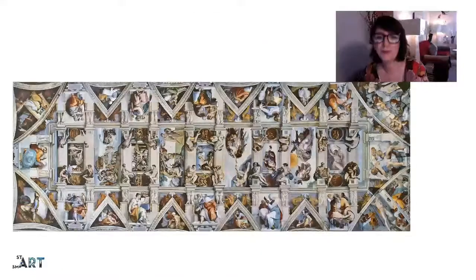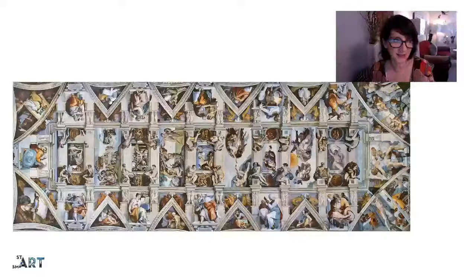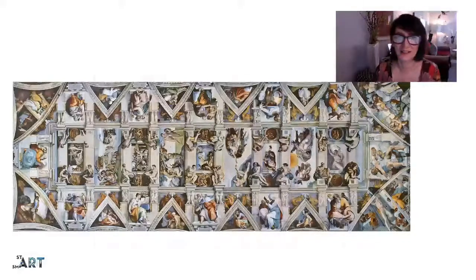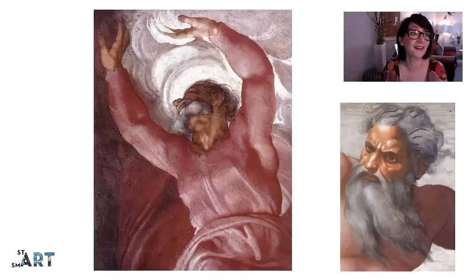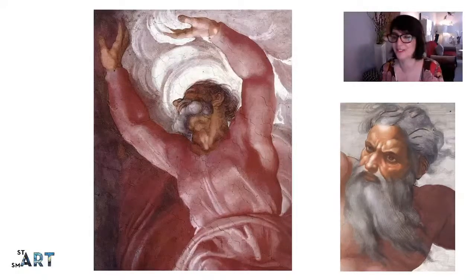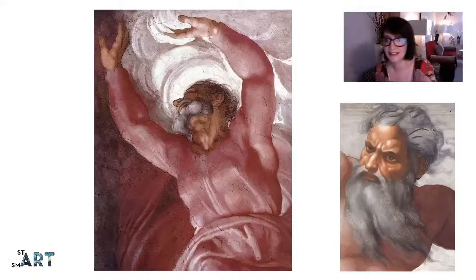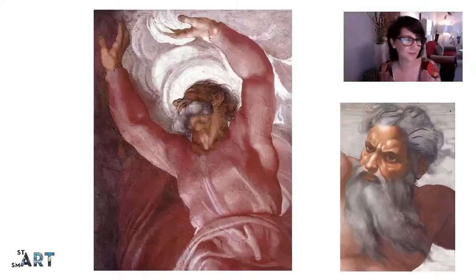When you think about the painting of this, the creation of this, what went into it, it's really just stunning. So let's look at the images of God, God the Father. Here he is, and this is the detail on the right of the face of God.